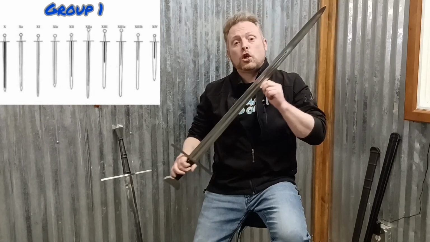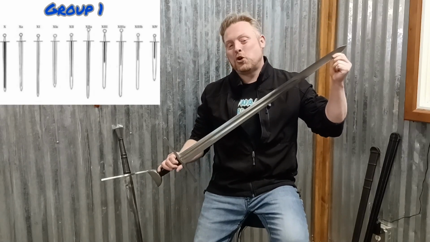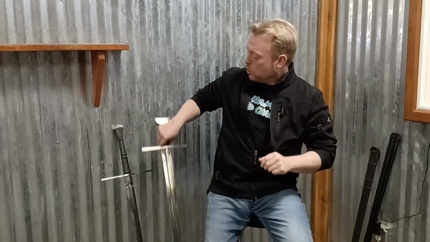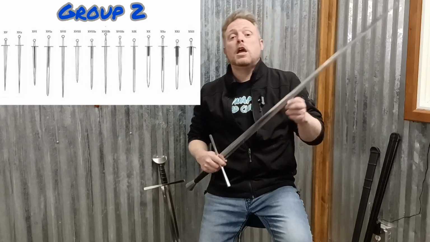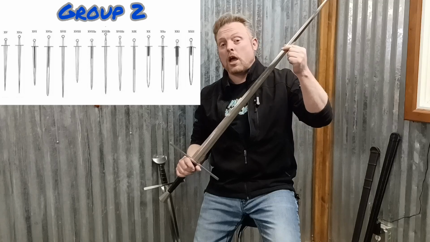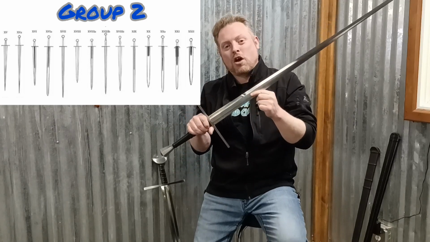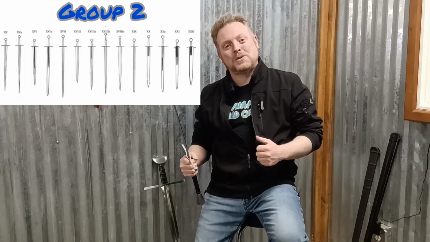Group 1, which focused on lenticular cross-section cut focused blades of the early Middle Ages, and Group 2, which focused on the thrusting and or cut and thrust focused blades with either diamond or hexagonal cross sections of the high and later Middle Ages. So what is the difference between these swords and why place them in two separate groups?